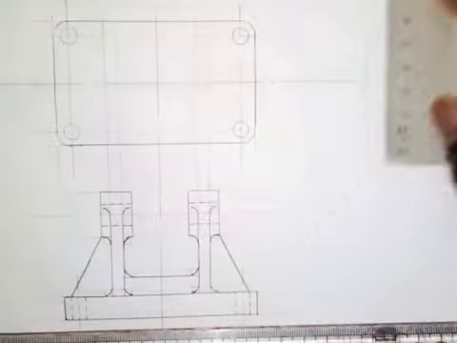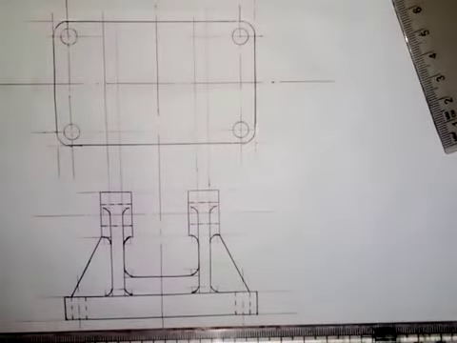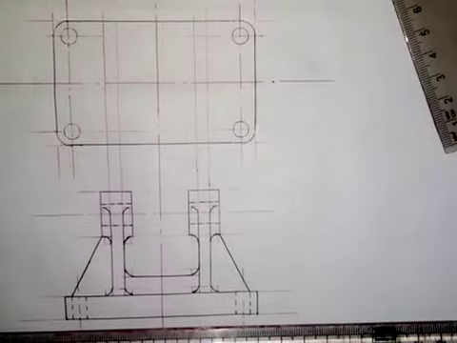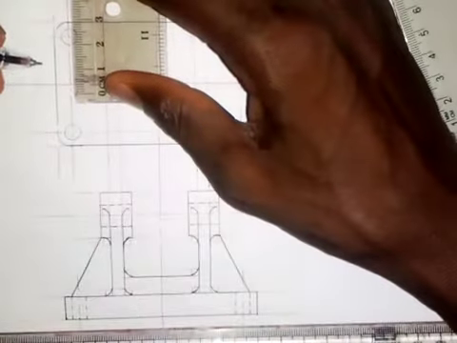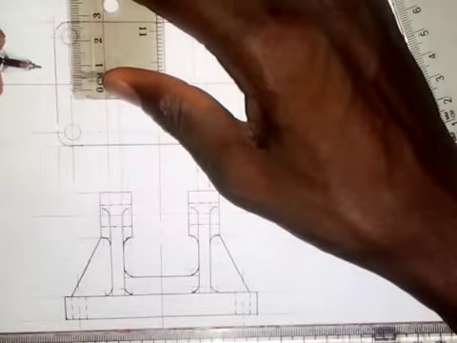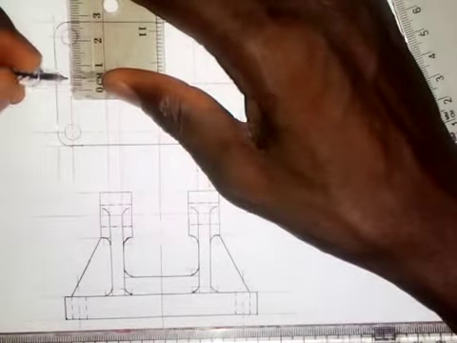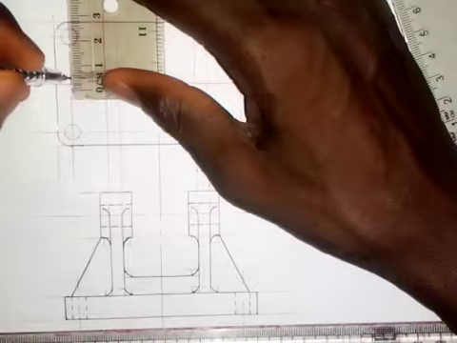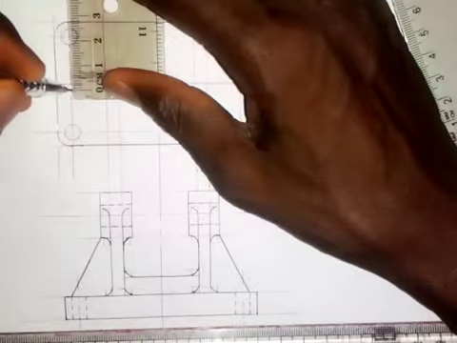And then for the web, the thickness of the web, as we are given in the question, is also 10. So we take 5 millimeters, since half of 10 is 5. Half of 5 is 2.5. So I will take 2.5 up and down here.